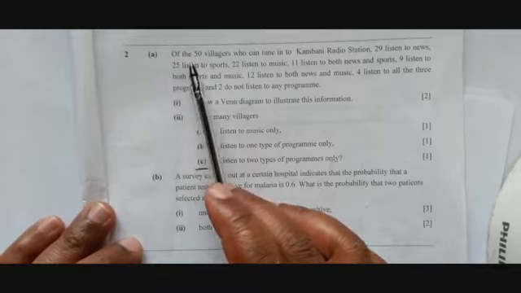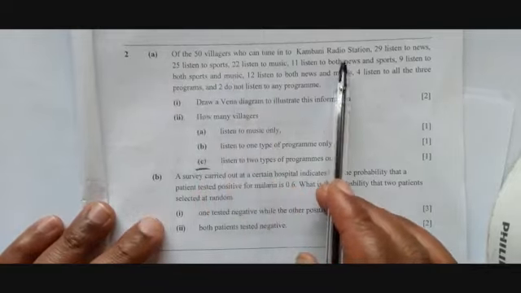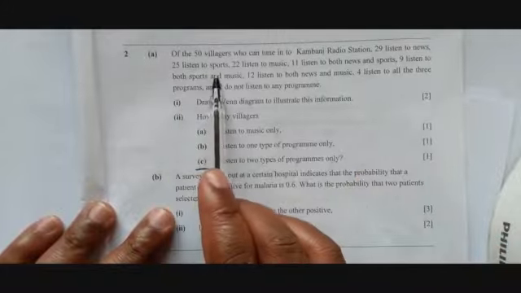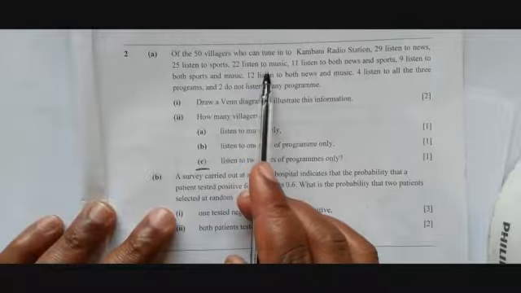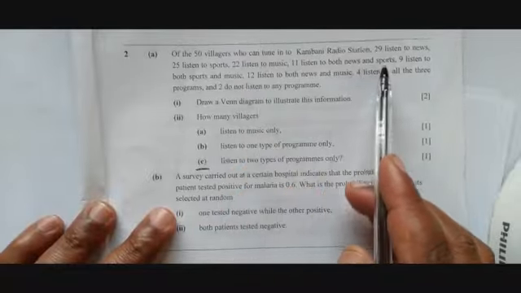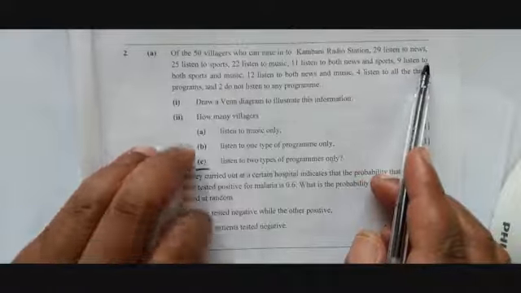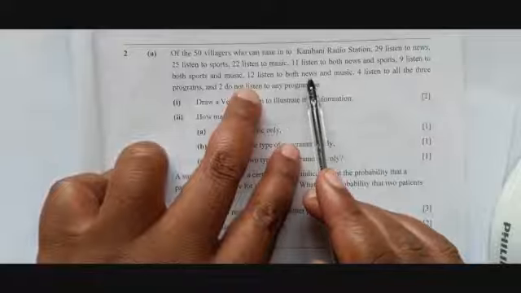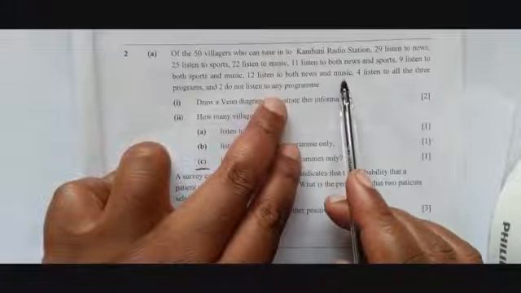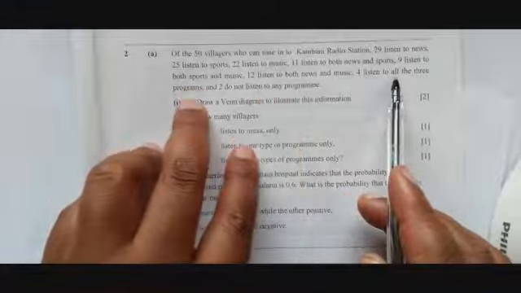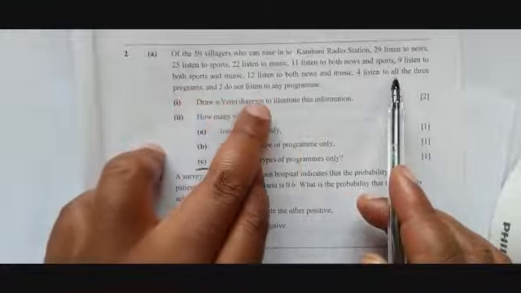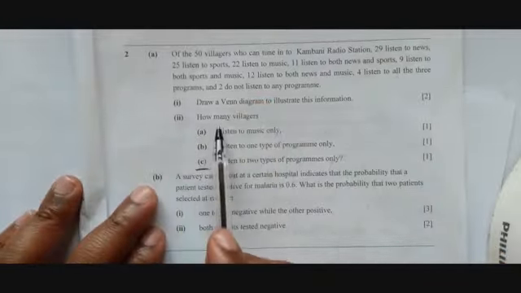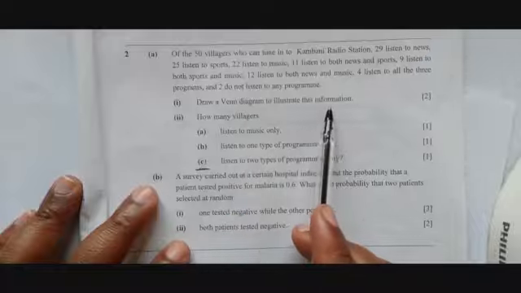We are saying, of the 50 villagers who tune in to combined radio station, 29 listen to news, 25 listen to sports, 22 listen to music, 11 listen to both news and sports, 9 listen to both sports and music, 12 listen to both news and music, 4 listen to all the 3 programs, and 2 do not listen to any program. Alright? Roman numeral 1. Draw a Venn diagram to illustrate this information.